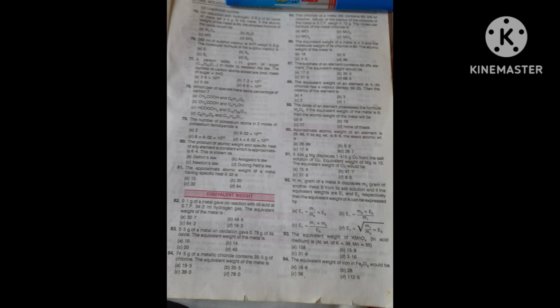Next question, next numericals I am telling you. The equivalent weight of an element is 4. Its chloride has vapor density 59.25. Then the valency of the metal is, first option is 4, second option is 3, third option is 2, and fourth option is 1. Again I am reading the question one more time.